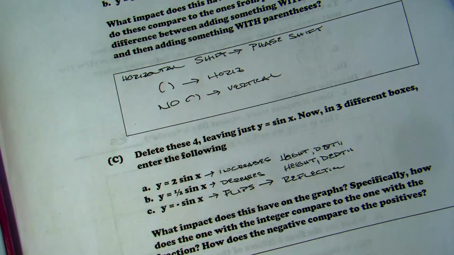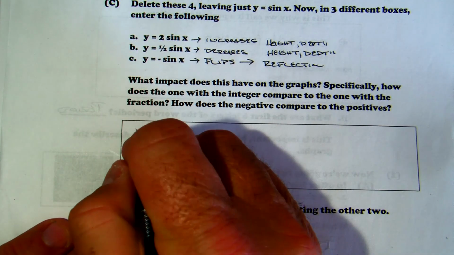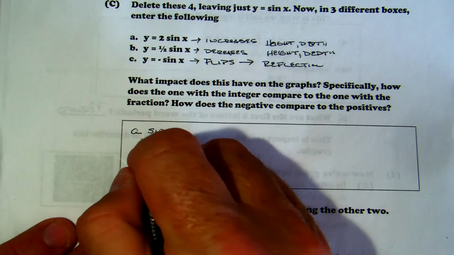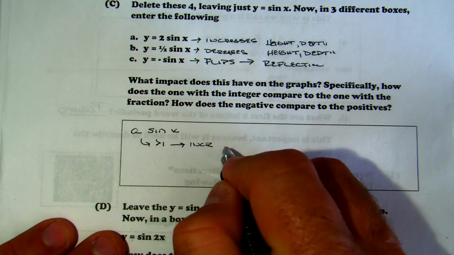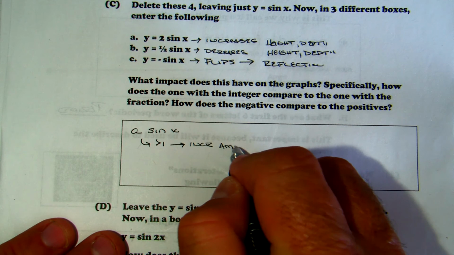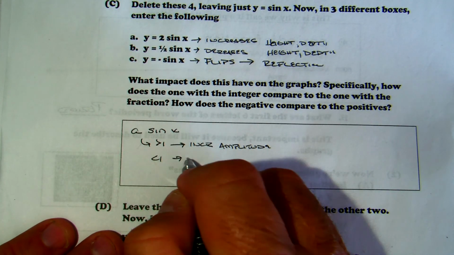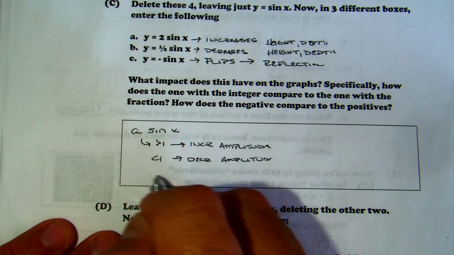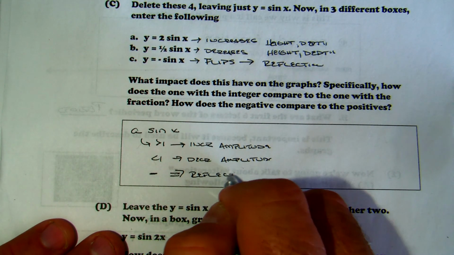What impact does this have on the graph? Specifically, how does the one with the integer compare to the one with the fraction? How does the negative compare to the positives? When we have a number in front of sine, if it's greater than 1, it increases. We're going to use a word here that's going to come up soon: amplitude. If it's less than 1, it decreases the amplitude, or the height. And when we have a negative number, it reflects it. It flips everything.